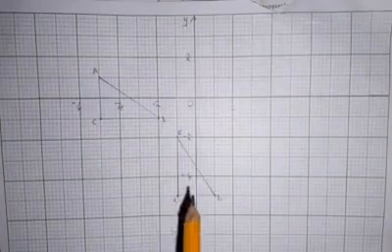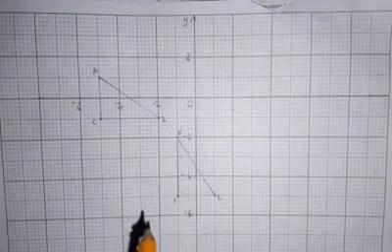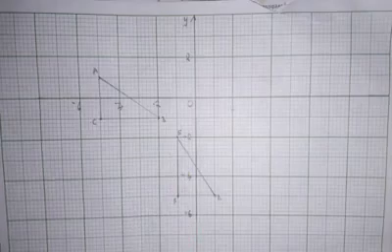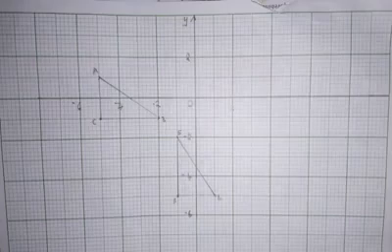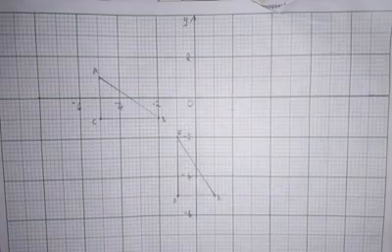So here now the question is to describe the transformation fully. Okay, so now to describe the transformation fully, we need to understand and see the type of the question, the type of the diagram that you have been presented with.